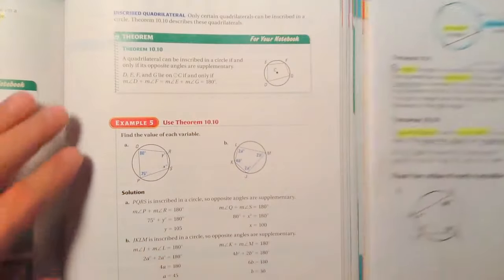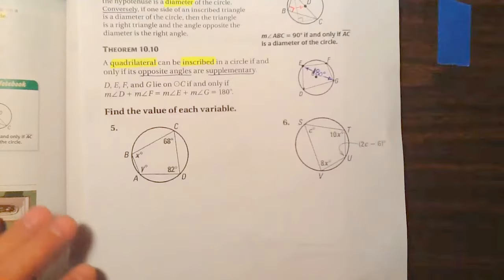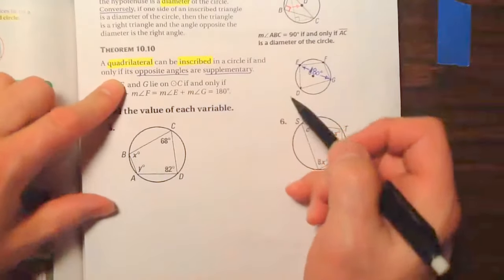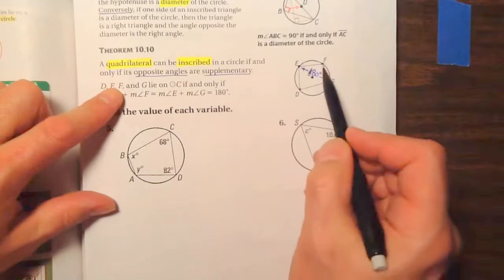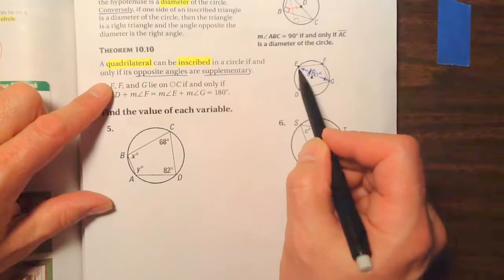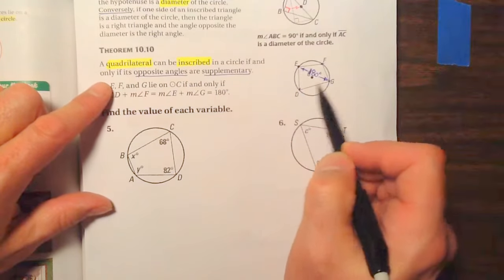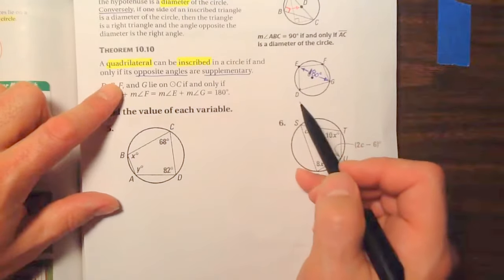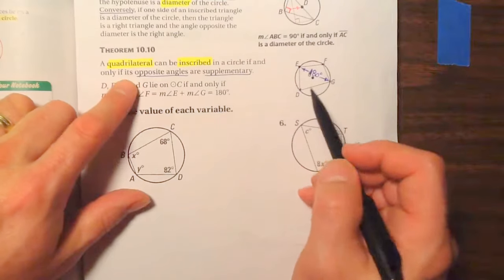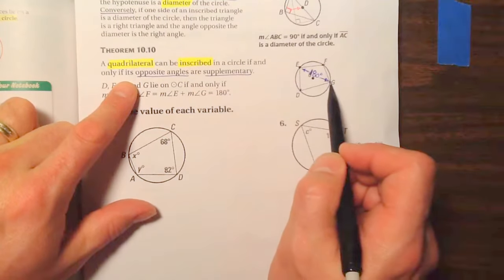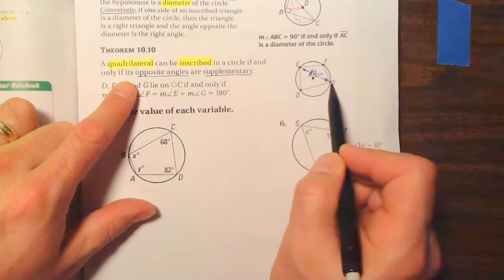So our last theorem in this section, and I have this here in your notes: a quadrilateral can be inscribed in a circle. Here's a quadrilateral. Remember, inscribed means that all of the vertices of that polygon are on the circle, and that can be the case if and only if its opposite angles are supplementary. Its opposite angles need to be supplementary.